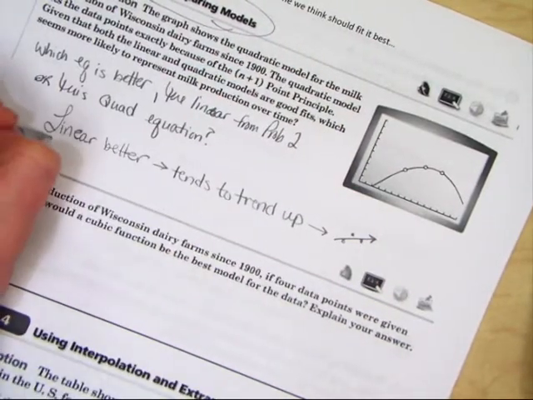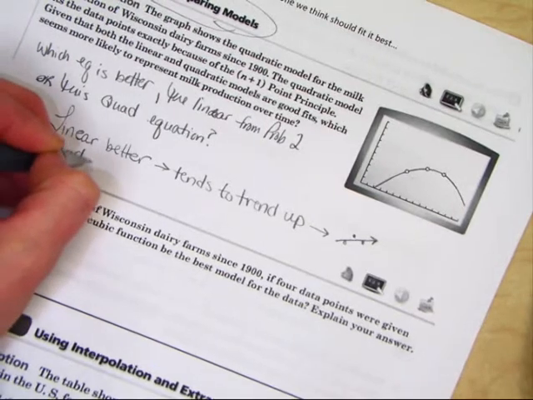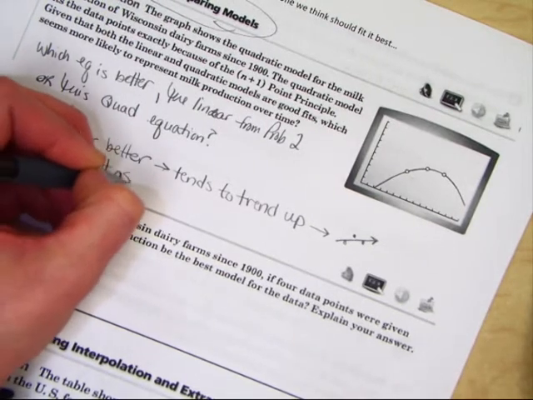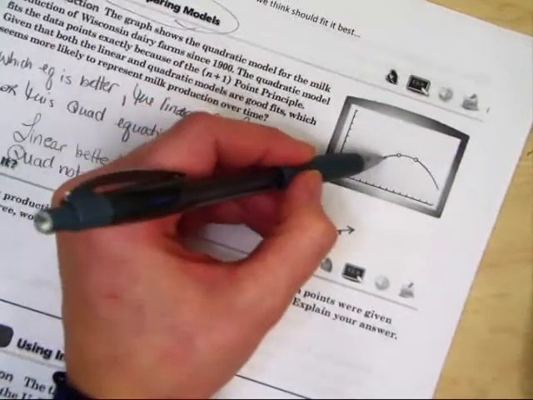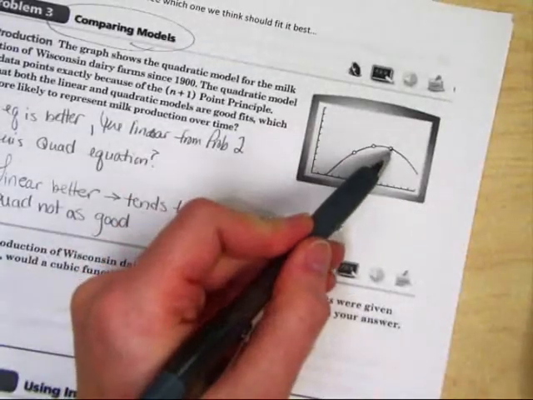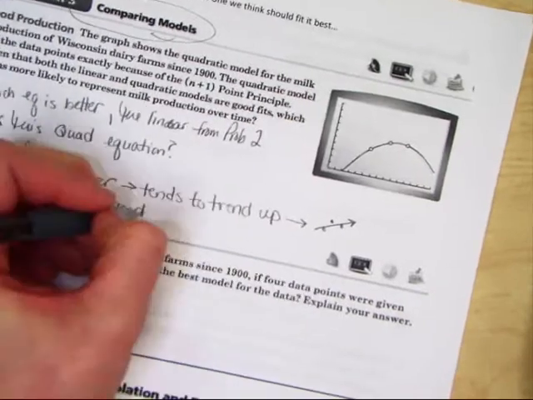Now, why would the quadratic not be as good? Well, look at the quadratic. Look what happens to the milk production after, what was that year? That was 2005. Look what happens to the milk production after 2005.